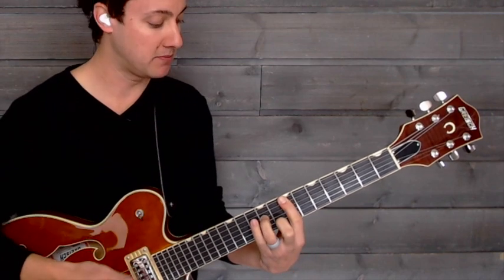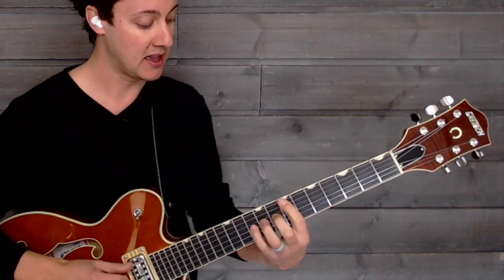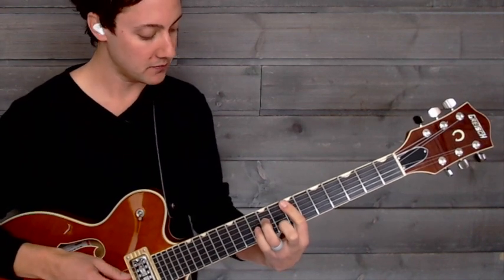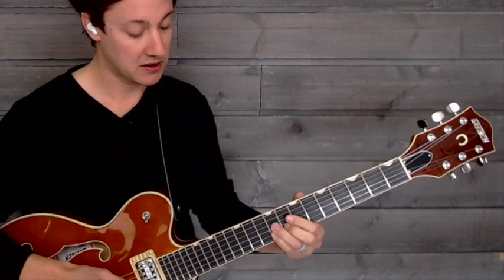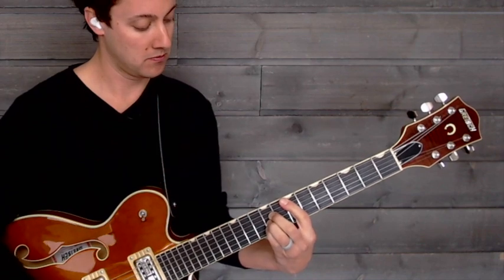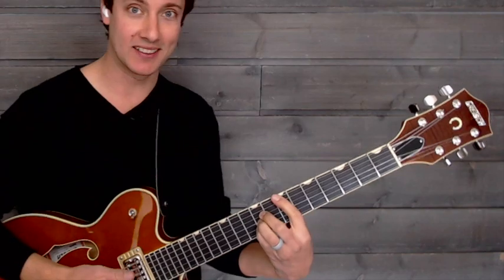Now that's an inversion because B is in the bass, right? Here's B, now B, E, B, E, G sharp, giving it a different sort of feel because B is in the bass.